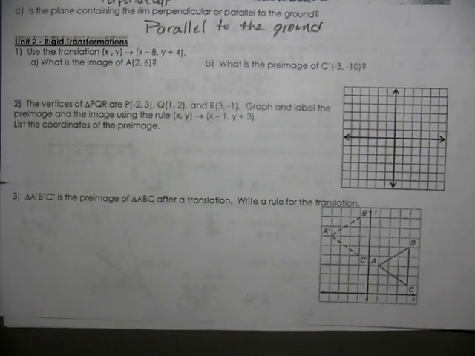This is geometry. This is the semester 1 exam review. This is unit 2. We're talking about rigid transformations. Rigid, remember, is when the sides and the angles don't change their shape when you're transforming it around the graph.